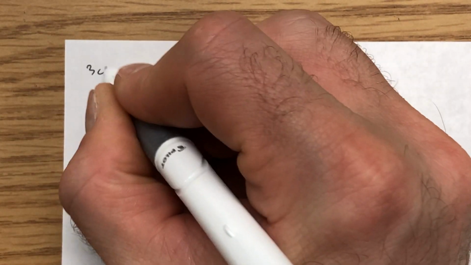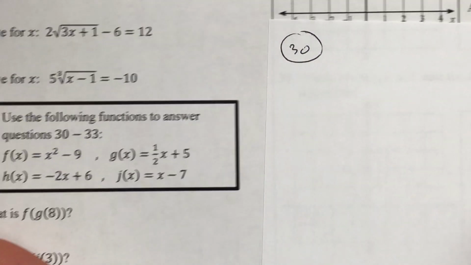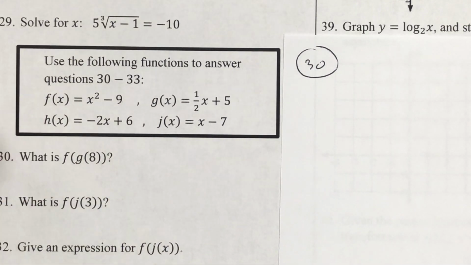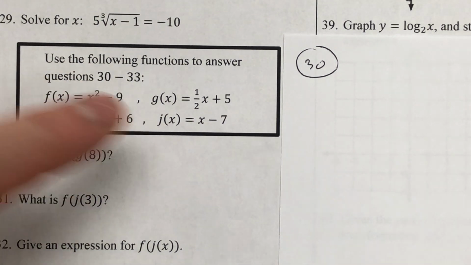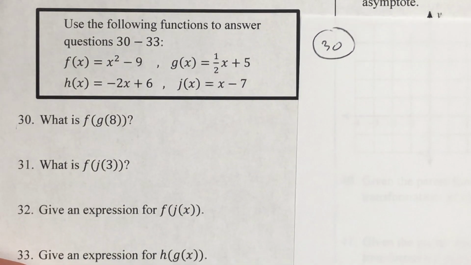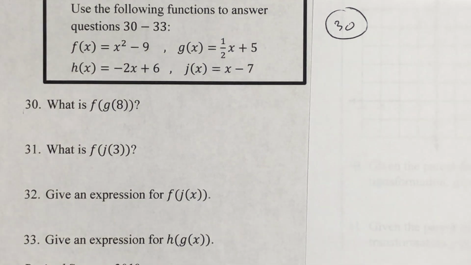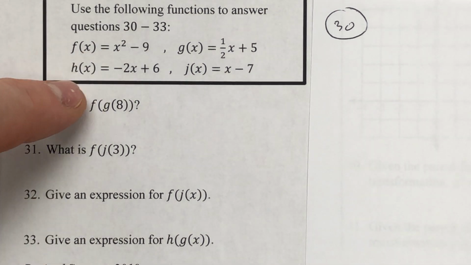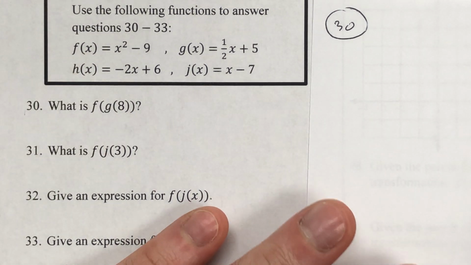Let's take a quick peek at the next one, which is going to be number 30. Now, number 30 is a multi-part question. We're using some equations that they gave us with f, g, h, and j. And what we want to do, this is using composition of function rules, is I want to take f of g of 8.